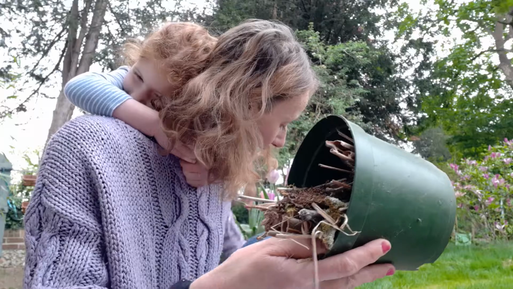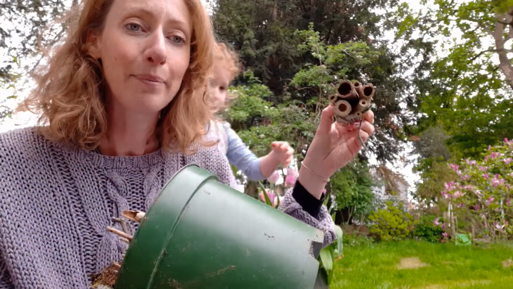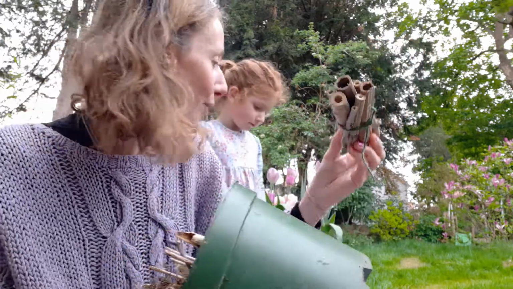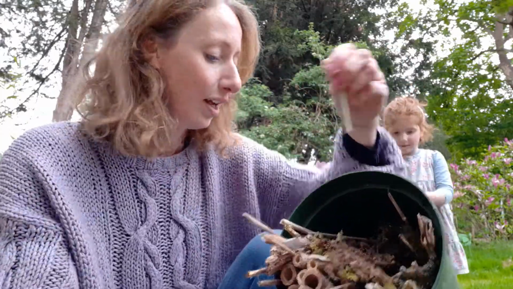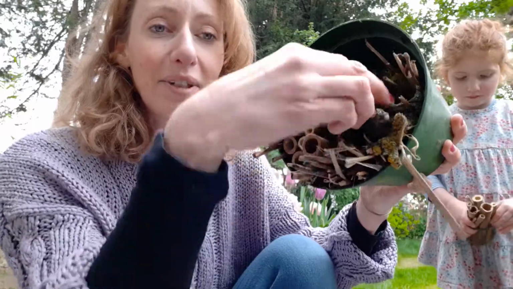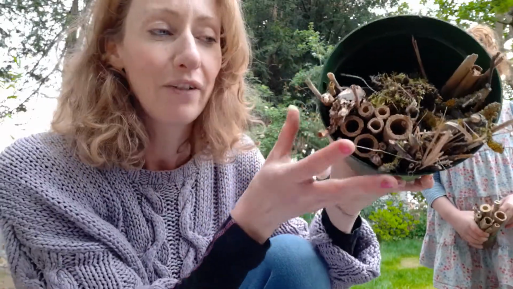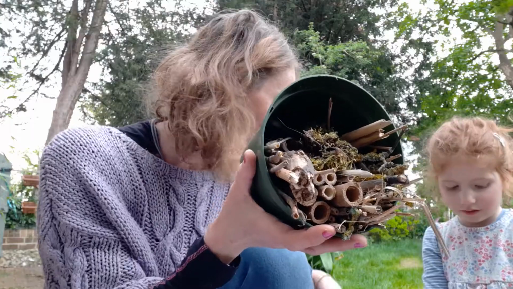So in your pack, Ivy, can you hold this for me? In your pack you've got some bamboo sticks with holes in for the insects to live inside, and they all go in a flower pot which is in your pack. I'm going to put them all inside, and you will need to go and collect some sticks and some moss and any other kind of fluffy things that you can find in your garden, a few leaves. Yep, you can pop those in there.